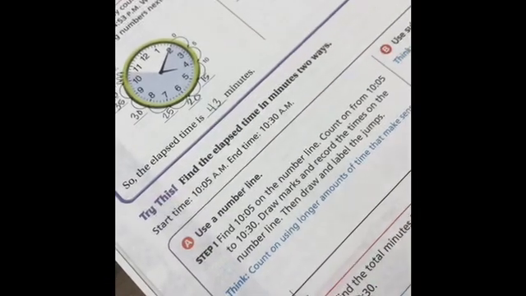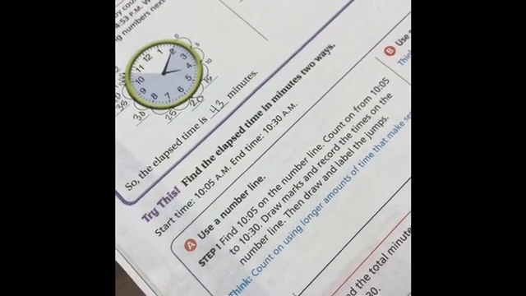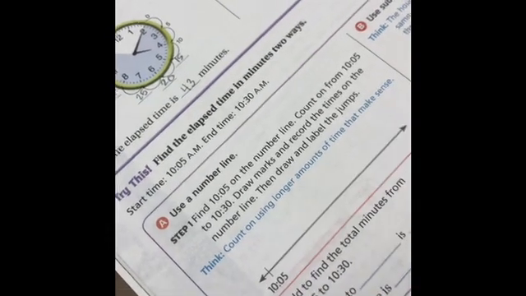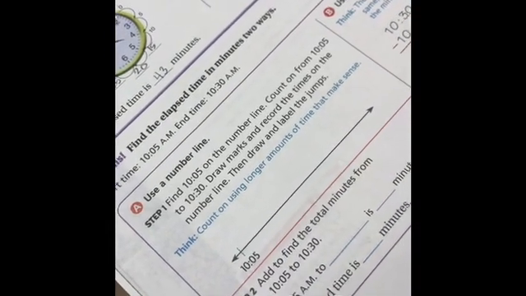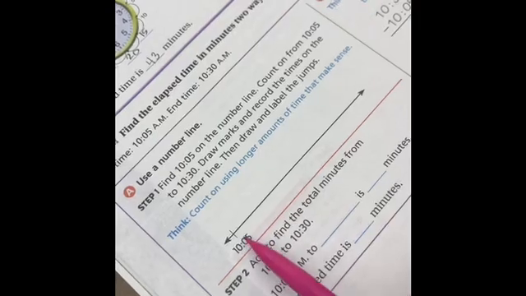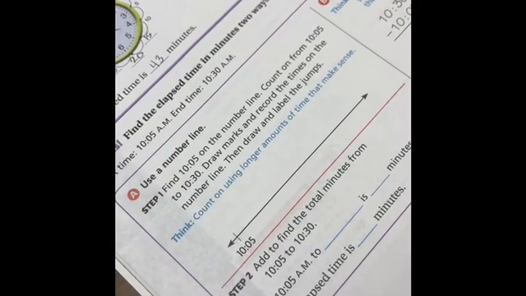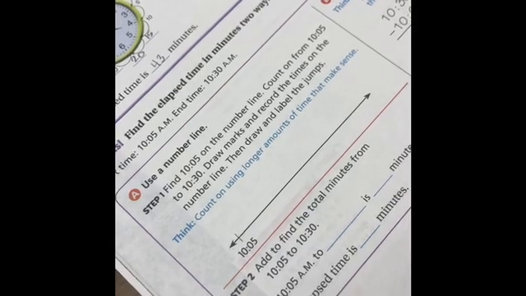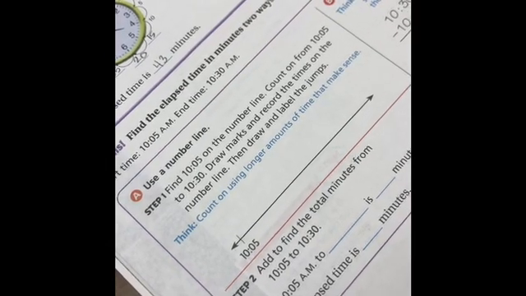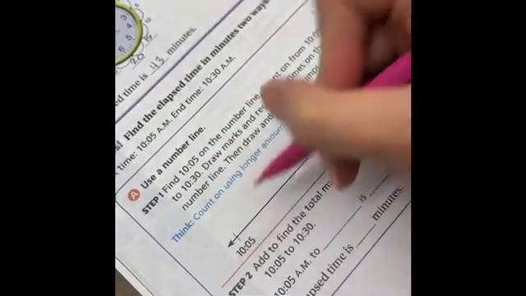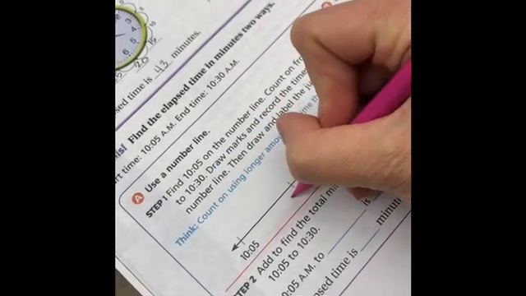All right, try this. Find the elapsed time in minutes 2 ways. Start time is 10:05 a.m., end time is 10:30 a.m. Use a number line and find 10:05 on the number line, which they've marked for us. Count on from 10:05 to 10:30. Draw marks and record the times on the number line, then draw and label the jumps. So if we go by 10 minutes, 10:05 plus 10 makes it to 10:15.